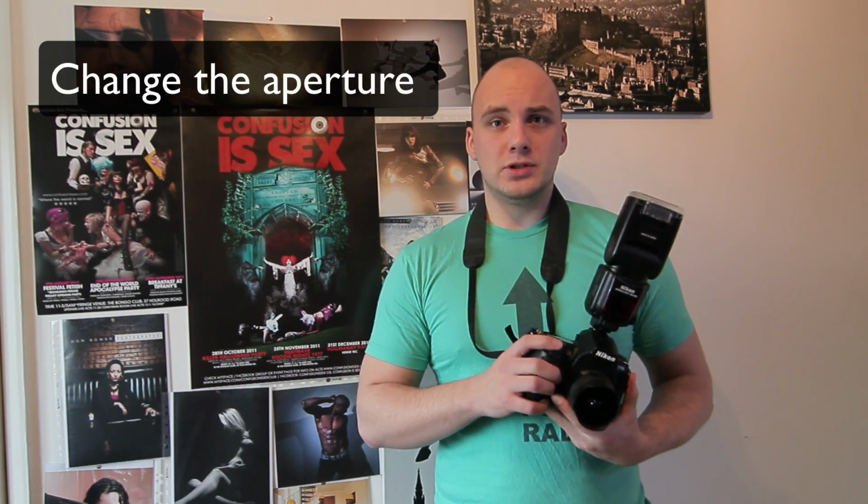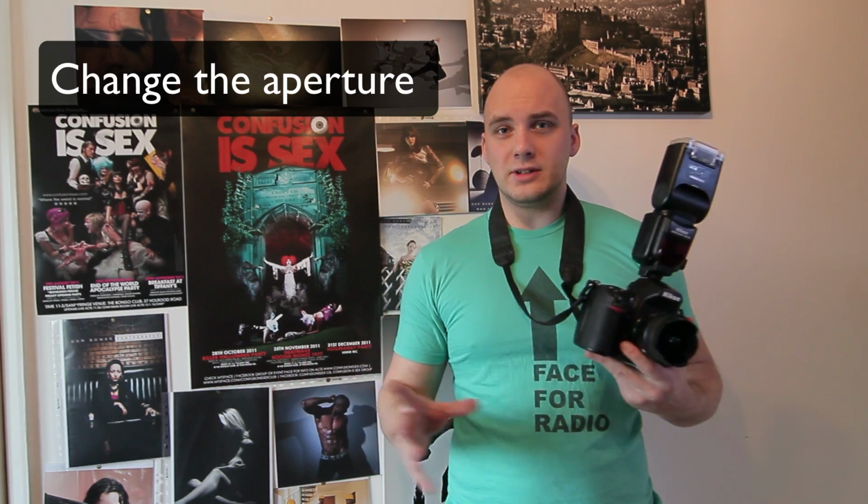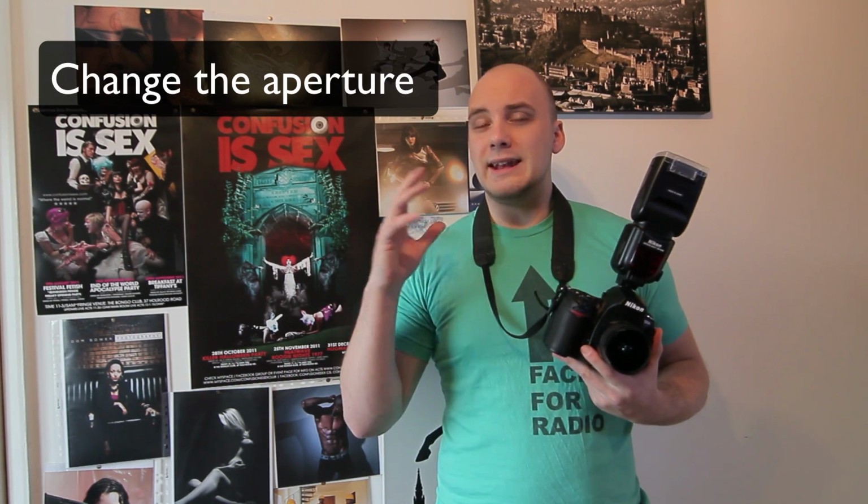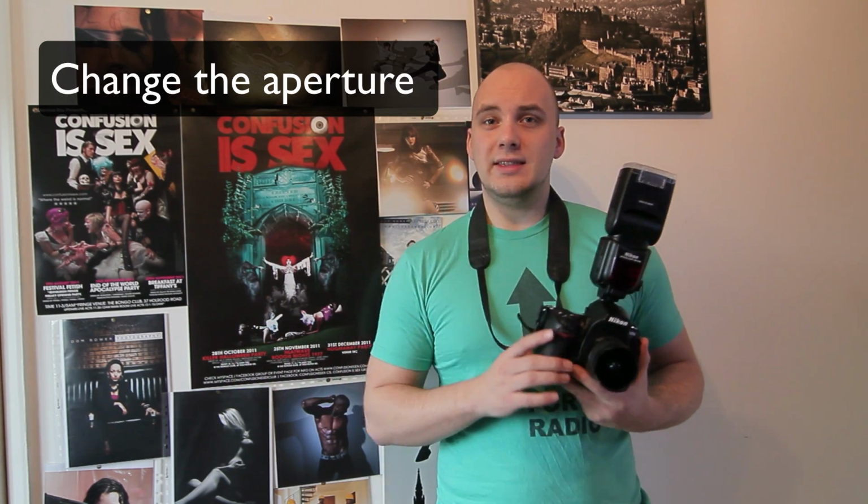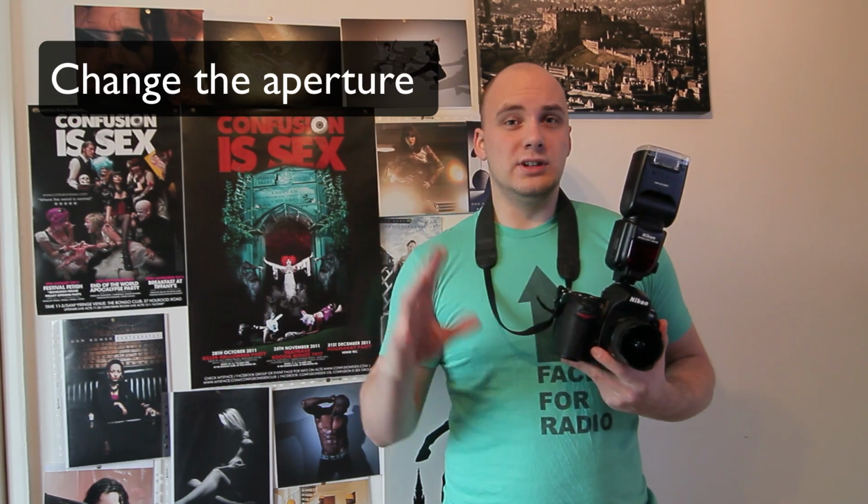Now, if you're in M mode, manual mode in your camera, and your flash is on M mode, what you can do to quickly change the flash exposure is by changing the aperture. Now this will also change your overall image exposure as well, unless you've got it in aperture mode where it will compensate the shutter speed so that you don't need to worry about anything, and it will only change the flash exposure. Again, if you've got the flash in TTL settings, actually this is getting far too confusing.